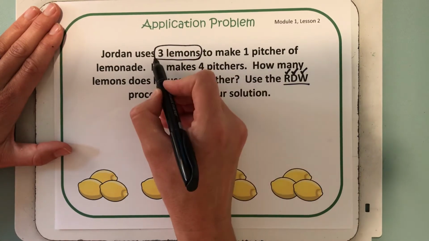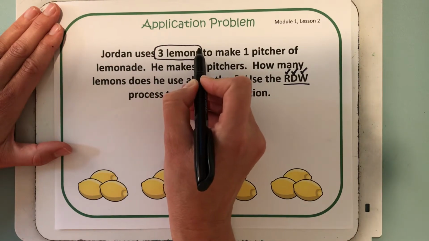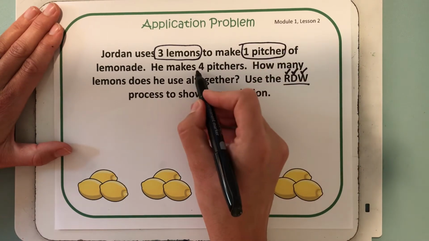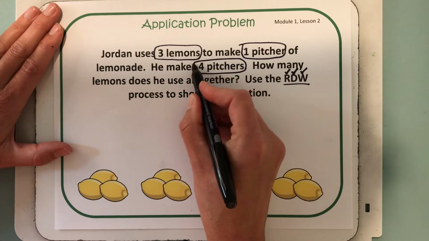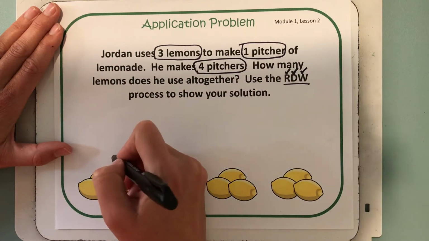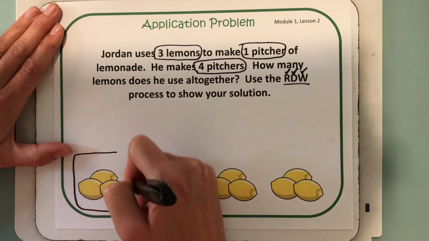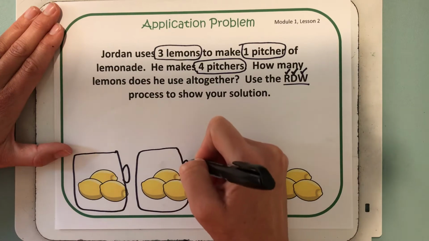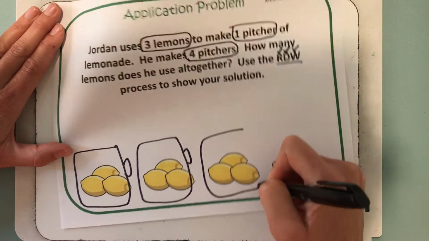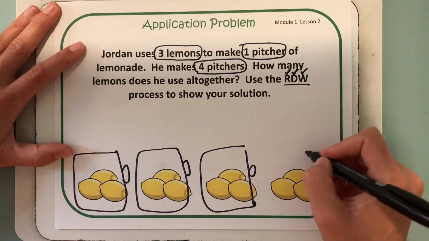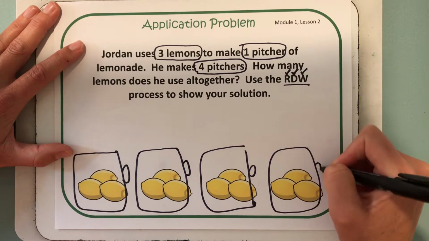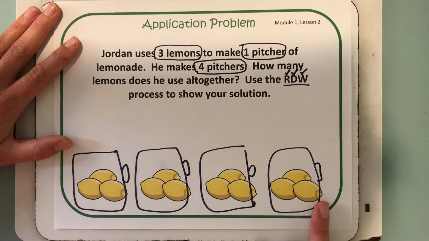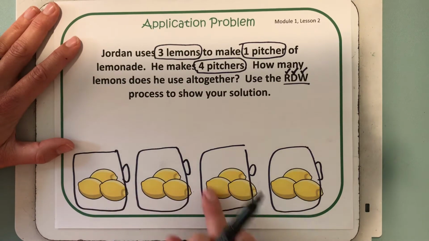That's important, right? We know that when Jordan makes his lemonade, he uses 3 lemons for every 1 pitcher. And in total, he makes 4 pitchers. So here is my pitcher 1. I'll put a little handle on it. Here's my pitcher 2 for my lemonade. Here's my pitcher 3. Whoops. And here's my pitcher 4. All right, so now I have my 4 pitchers for my lemonade, and I have 3 lemons in each pitcher.